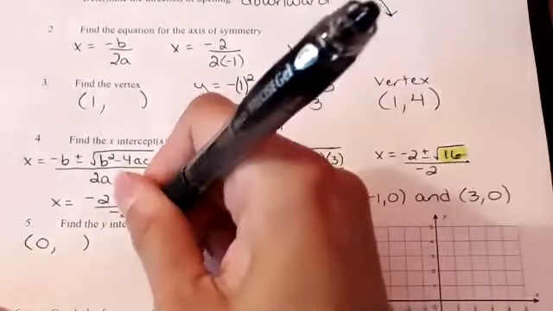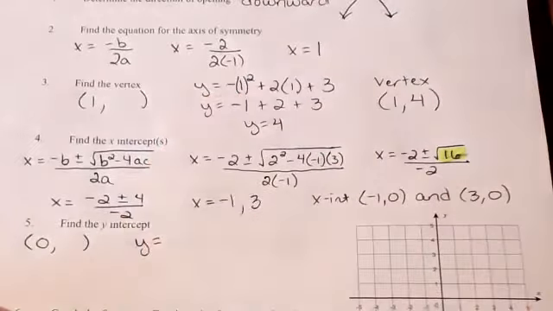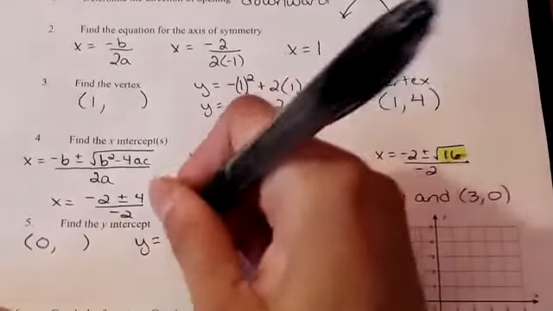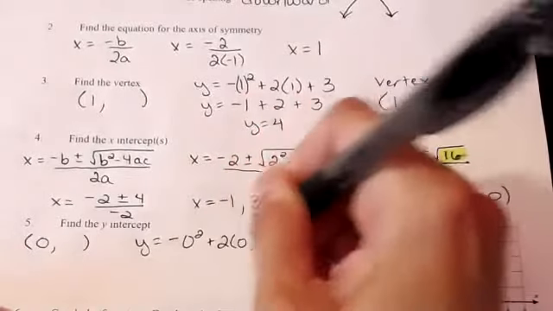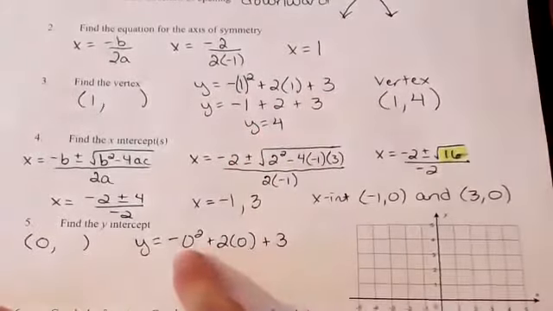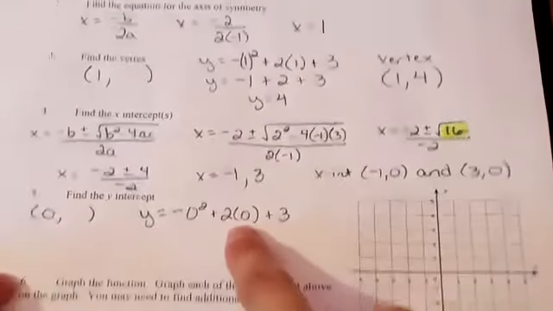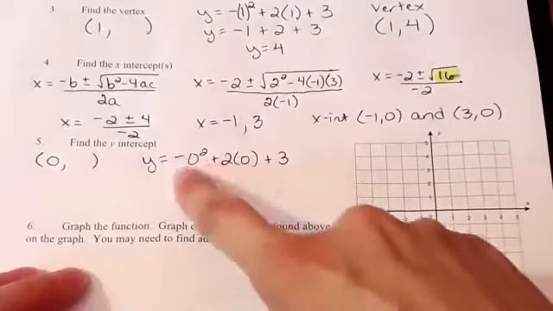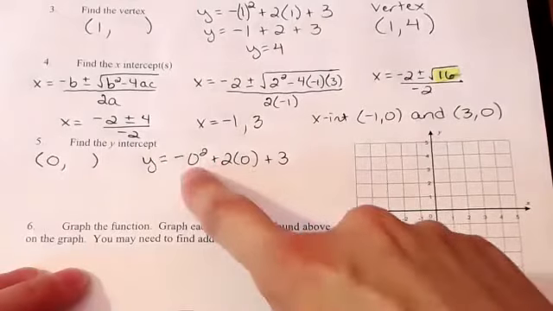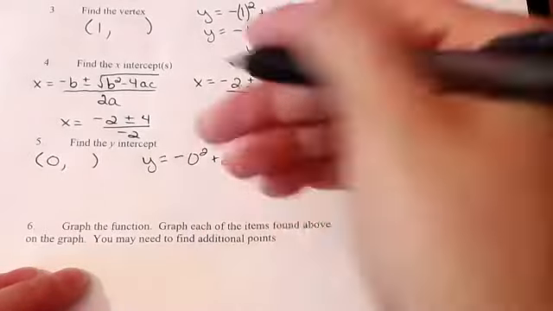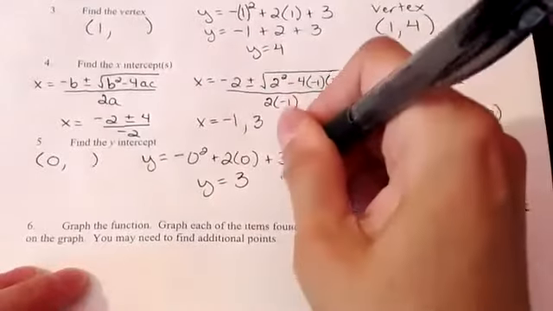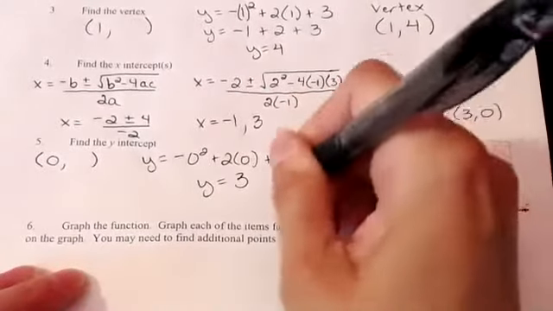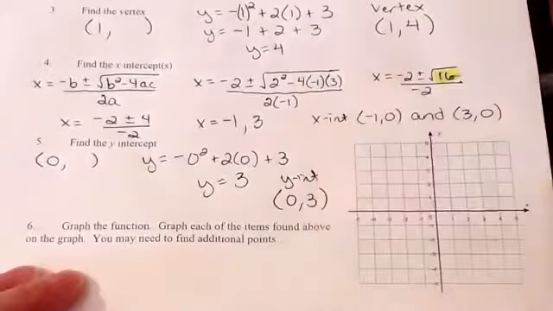If I take my equation, y is equal to negative x squared plus 2x plus 3, and I make every x a 0, you'll see pretty quickly that your terms with an x will end up going away, right? They zero out. So this leaves you with 0 plus 0 plus 3, which means y is equal to 3. So your y-intercept is (0, 3).